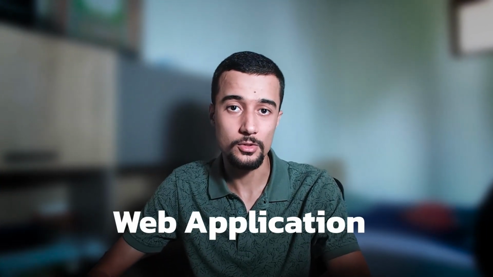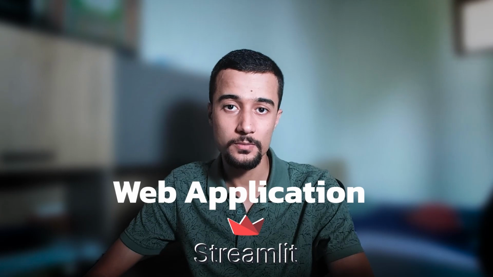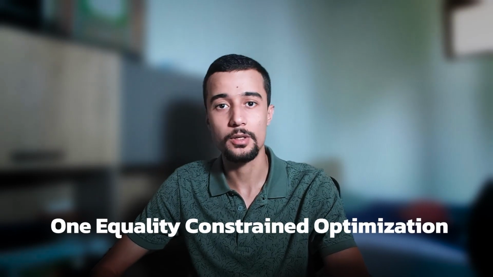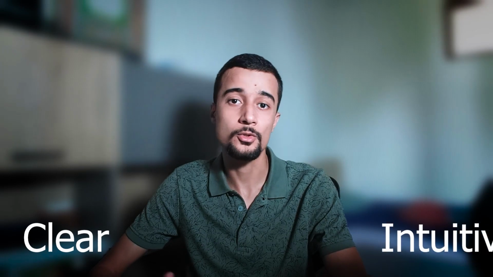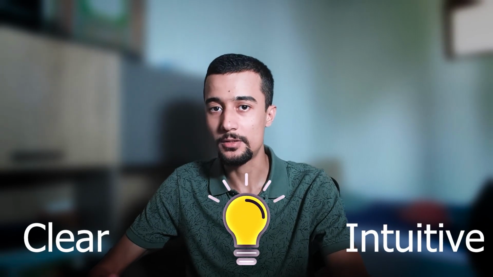So basically it's a web application for solving optimization problems using Streamlit. It's straightforward and simple to use, and I will show you later on how to do that. For now, you can only use it to solve optimization problems with only one equality constraint and in 2 dimensions. And that's obviously because we can't consider more variables when plotting functions. And by using this tool, you will get a clear and intuitive understanding of the optimization process.